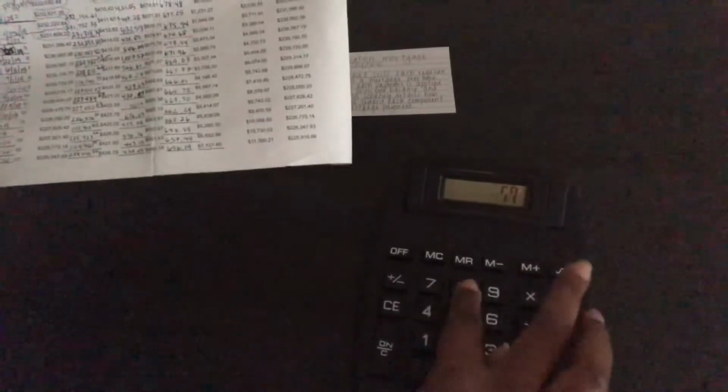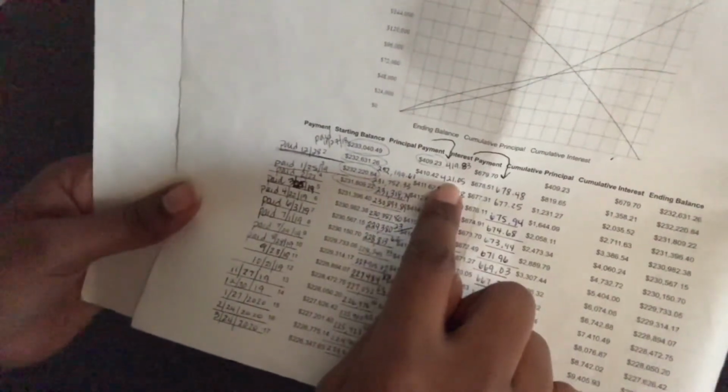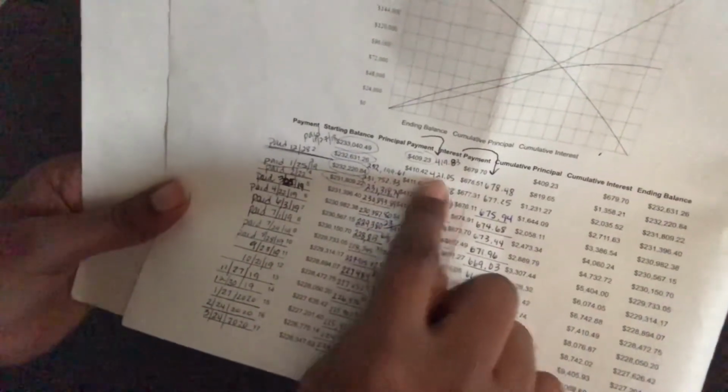So let's add that up here. We have $410.42, and then we're going to add the $678.51, and see what we get. We get $1,088.93. And so if you see my handwriting here, it looks like I paid more than the $1,088.93 at that time. I paid about $10 and some change above that $410.